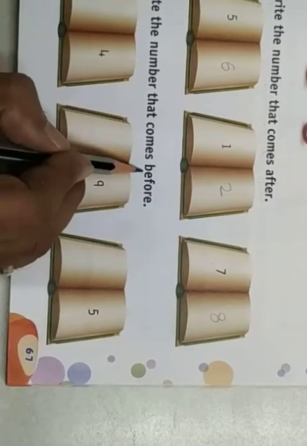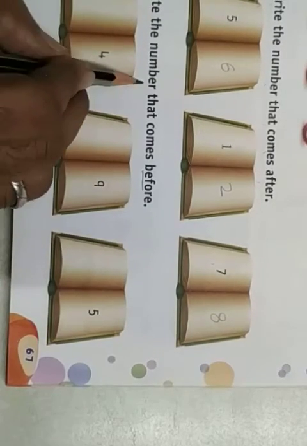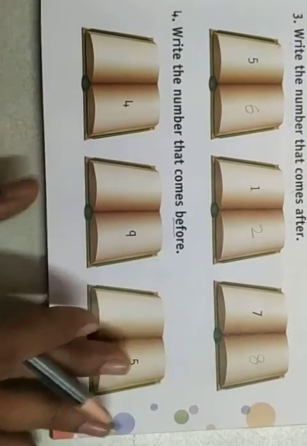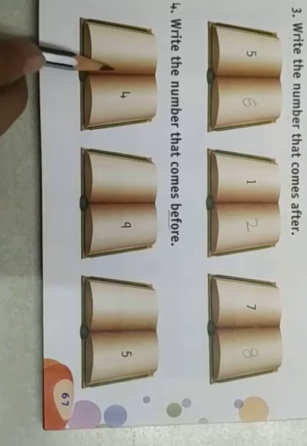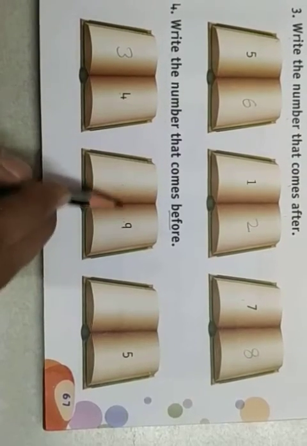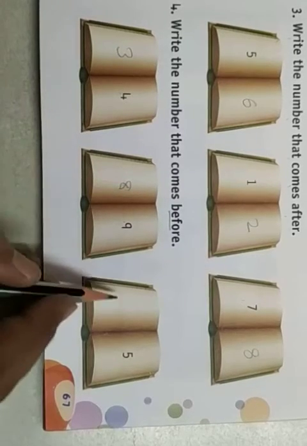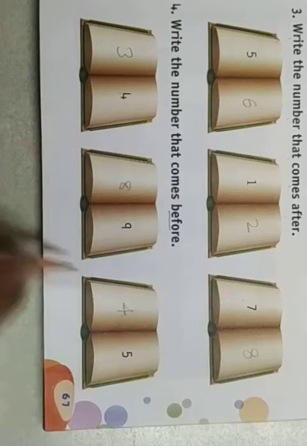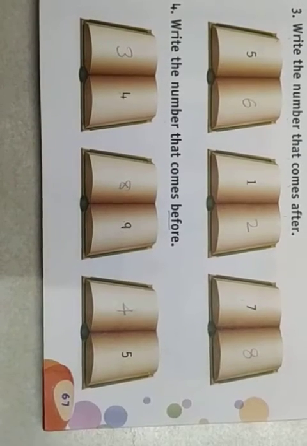Here it is the before number. Write the number that comes before. Here are 4, 3, 9, 8, 9. Just before the number. Before 5, 4 will come. Okay. So like this we can do this number activity from 0 to 9.